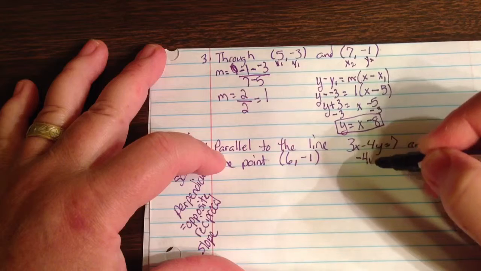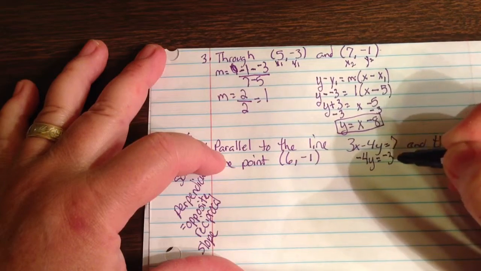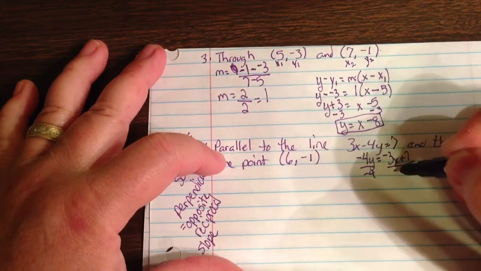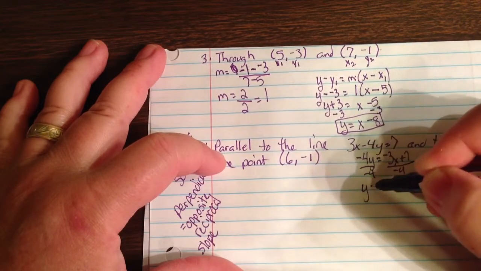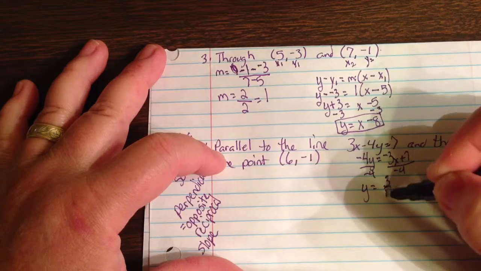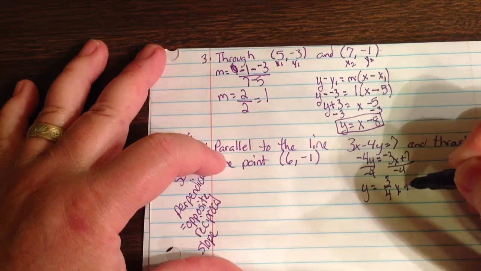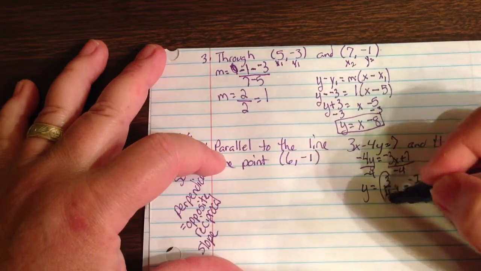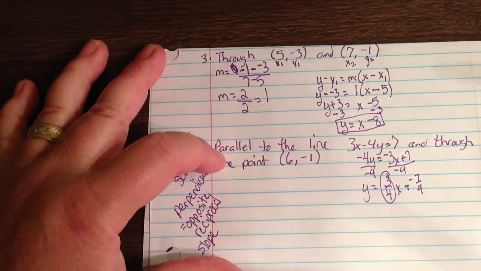Okay, so what we're saying here is parallel to this line has the same slope as this line, and it goes through the point 6, -1. The easiest way to find slope is probably to just solve this equation for y. So -4y equals -3x plus 7. Divide everything by the -4. So y equals 3/4 x plus -7/4, or simply minus. But I don't care because this is the number I was after. So my slope is 3/4.